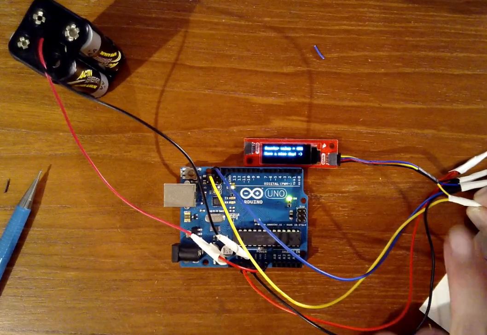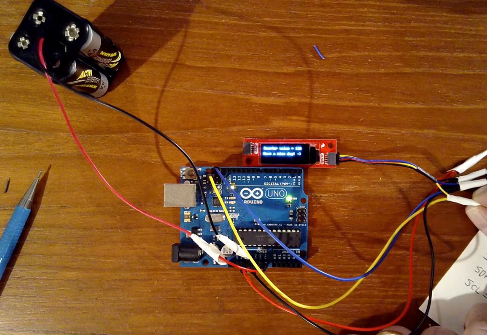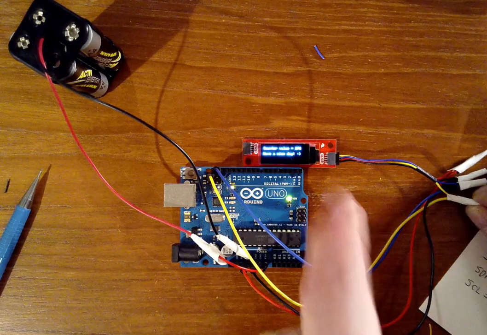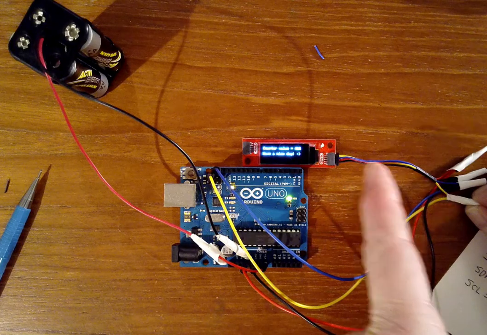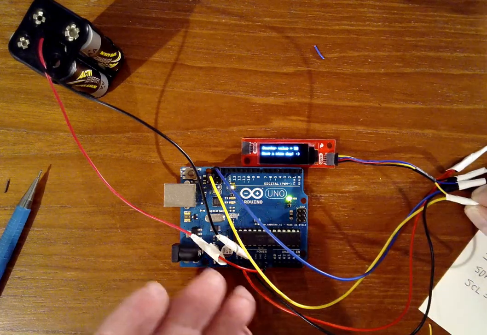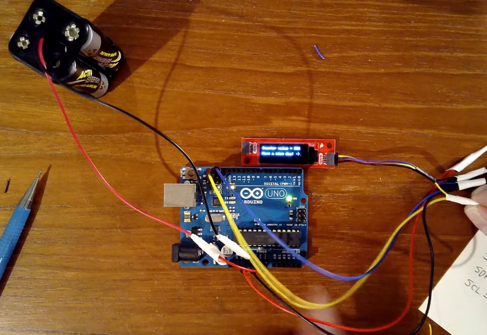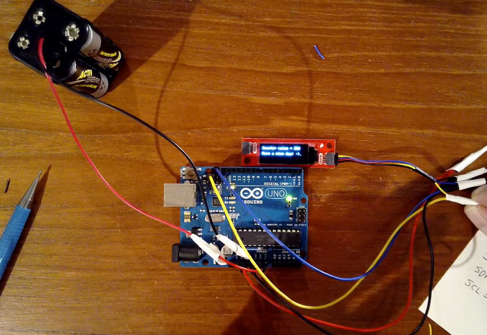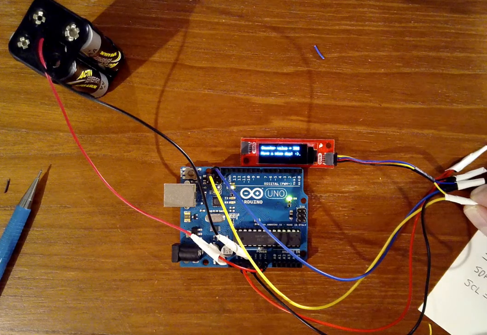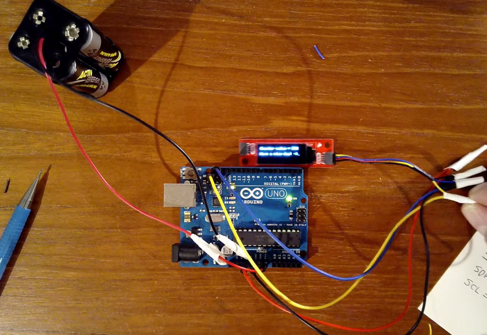Okay, so with the exception of the fact that I've got a loose wire there, you can see that we're now using the OLED, the organic LED display, with our Arduino Uno, and the fact that we don't have a quick connector on the Arduino board is of no consequence to us because we've just bypassed it using all these wires. Okay, that's it.